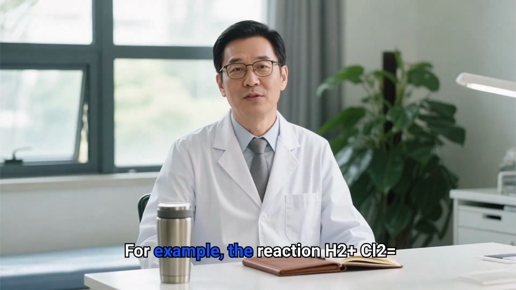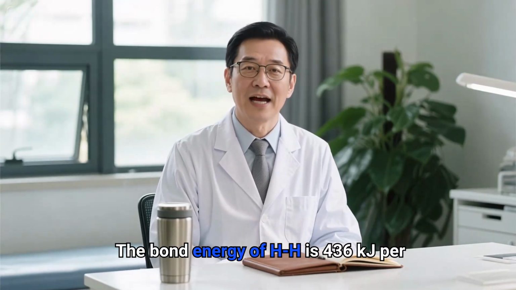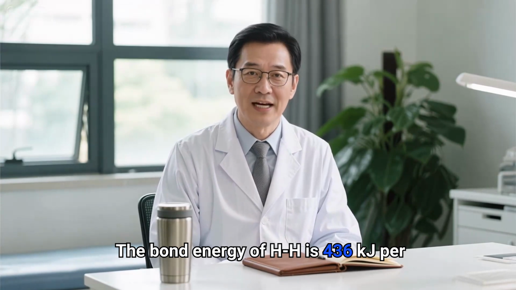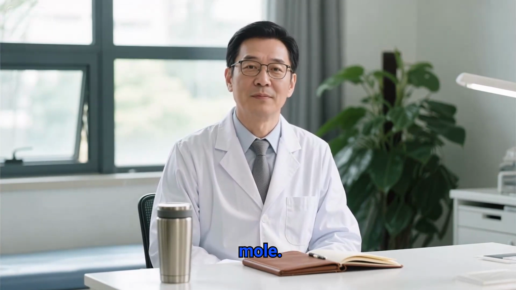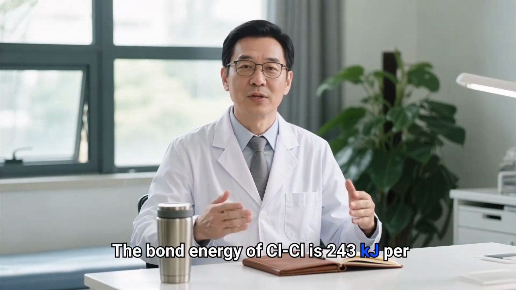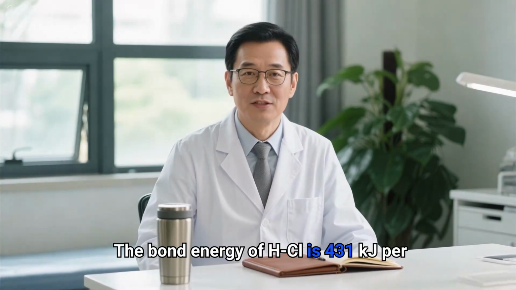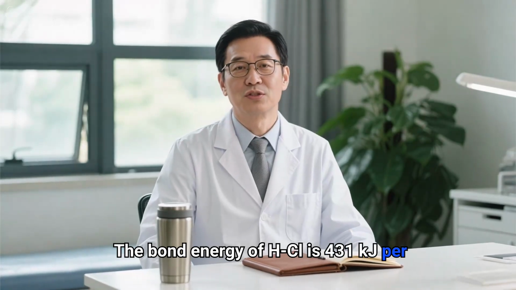For example, the reaction H2 plus Cl2 equals 2HCl. The bond energy of H-H is 436 kilojoules per mole. The bond energy of Cl-Cl is 243 kilojoules per mole. The bond energy of H-Cl is 431 kilojoules per mole.